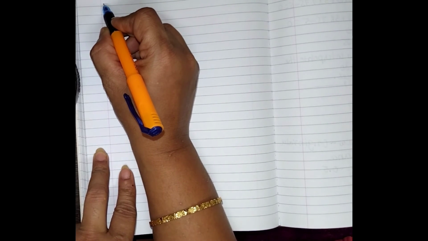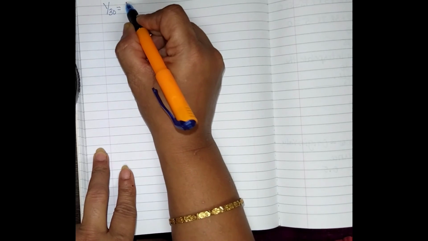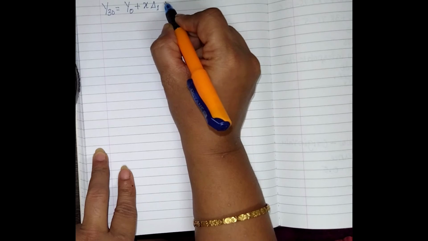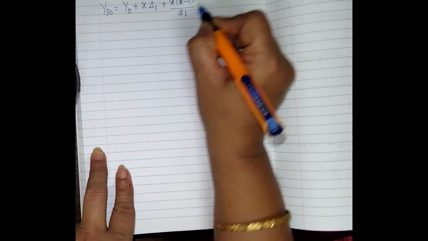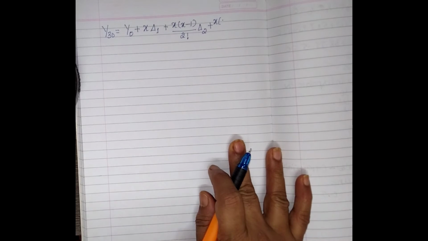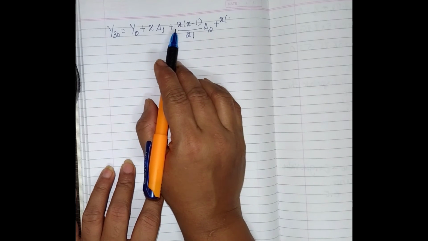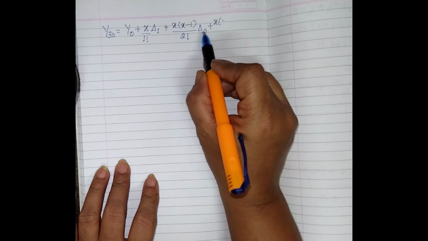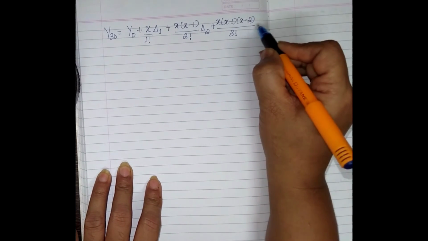In Newton's method, we calculate the value y at x equal to 30. y30 is equal to y0 plus x into delta 1, plus x into x minus 1 divided by 2 factorial into delta 2, plus x into x minus 1 into x minus 2 divided by 3 factorial into delta 3.